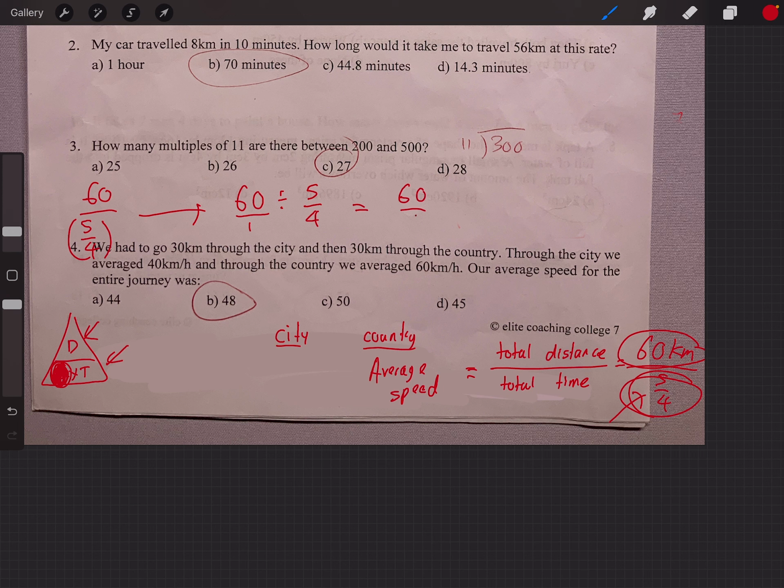So 60 over 1, we times it by 4 over 5. We flip this one upside down and change this to a times to do division. Now 60 and the 5 can be simplified, we can divide both by 5. This will be a 1, this will be a 12. So I have 12 over 1 times 4 over 1. And that gives us 48 over 1, which is 48 kilometers an hour. That's the average speed. There's the answer there.